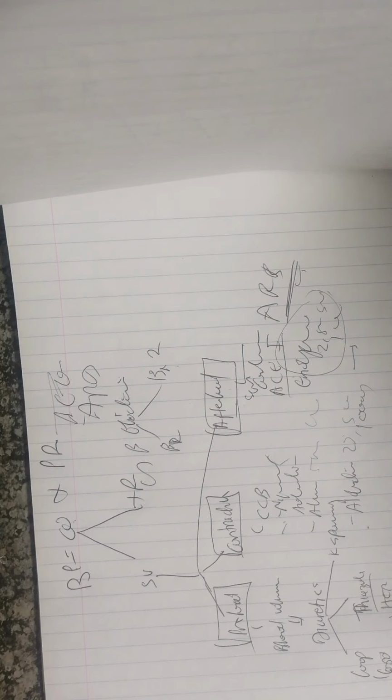And side effects I have mentioned for beta blockers, bradycardia; even calcium channel blockers can give you bradycardia as well.